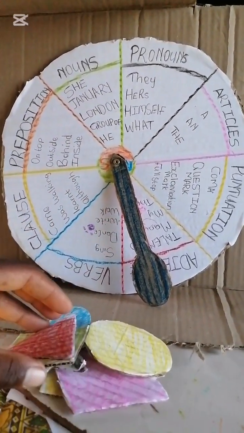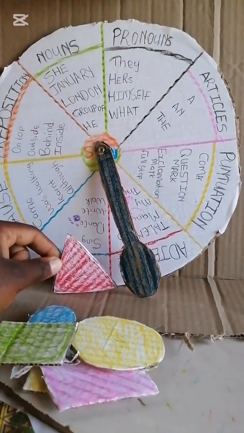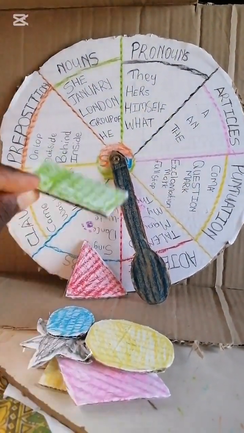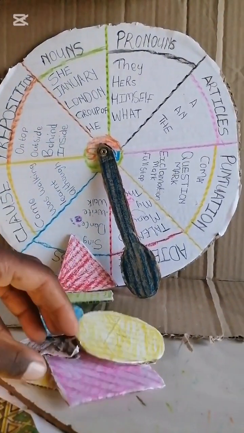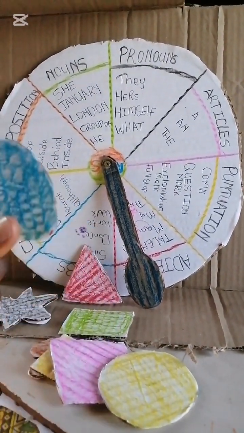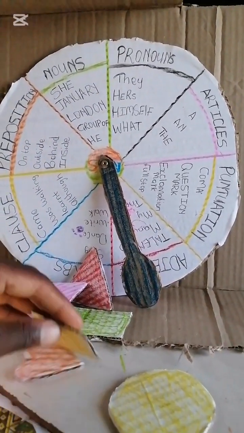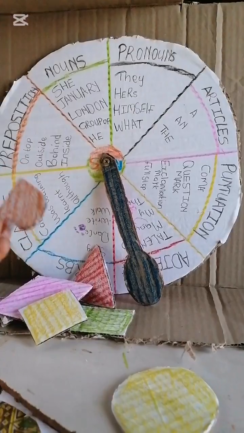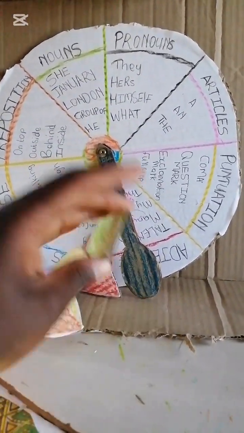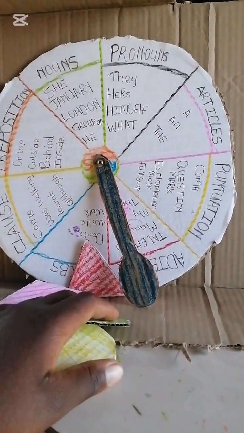Again, I made these colors. If you can see, these are colors and they are also shapes. I have the star, the triangle, the oval, a diamond, a square, a heart, a circle, and a rectangle. Each of these represents a topic.